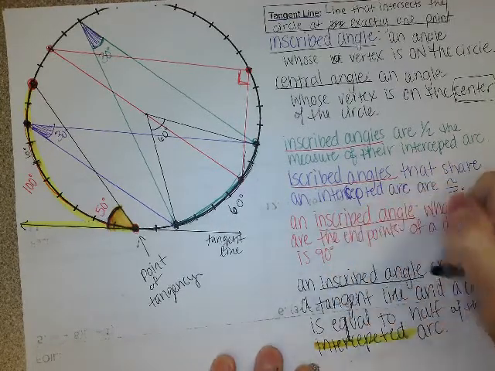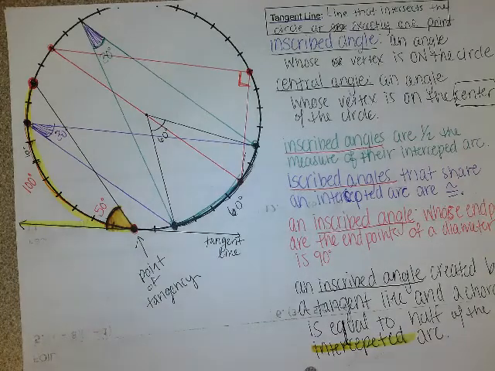So inscribed angle. It's important to ask, where is this vertex? It's on the circle. What about a central angle? Where is this vertex? In the center. The central angle is equal to its arc. What about the inscribed angle? It's half, if the central angle and the inscribed angle have the same arc. The inscribed angle is half of its intercepted arc.